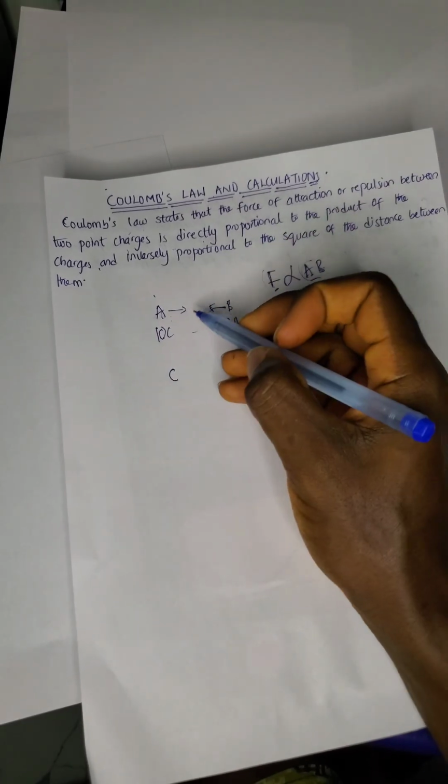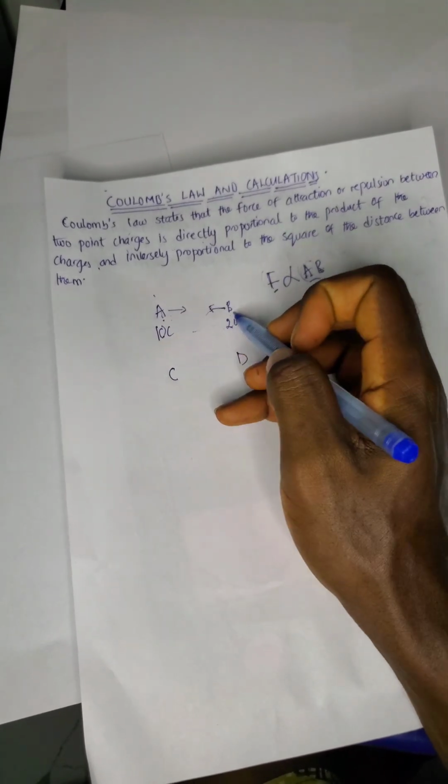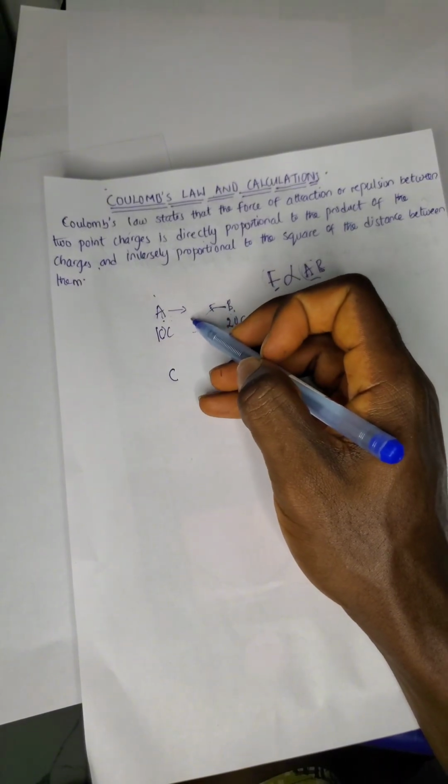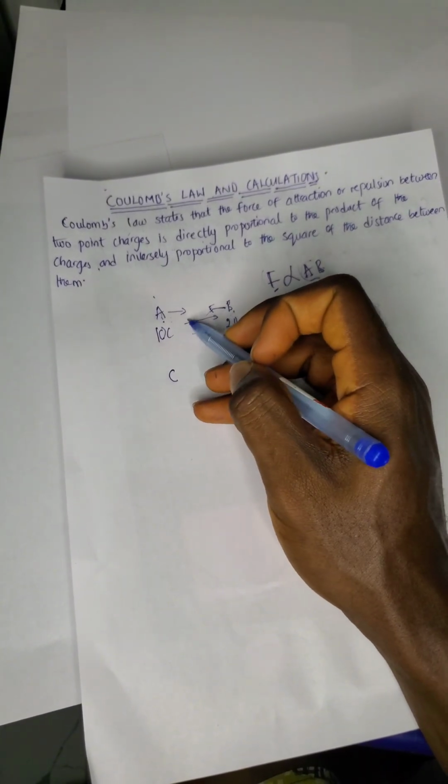But look at the other one. It said the force of attraction or repulsion between the 2 point charges is directly proportional to the product of the charges and inversely proportional to the square of the distance between them. There's a distance between this and this. This is the distance.